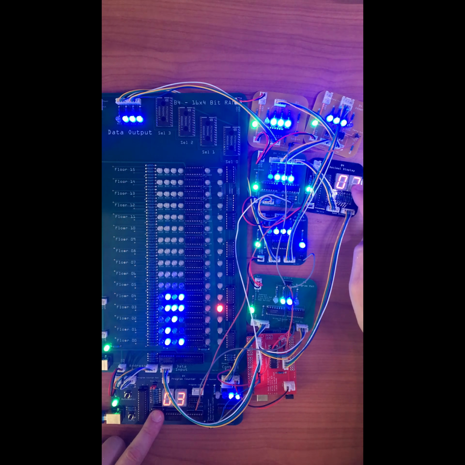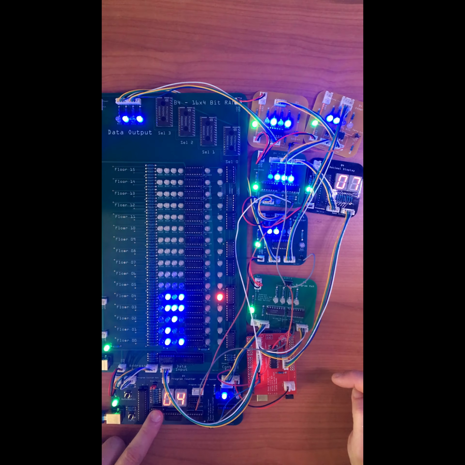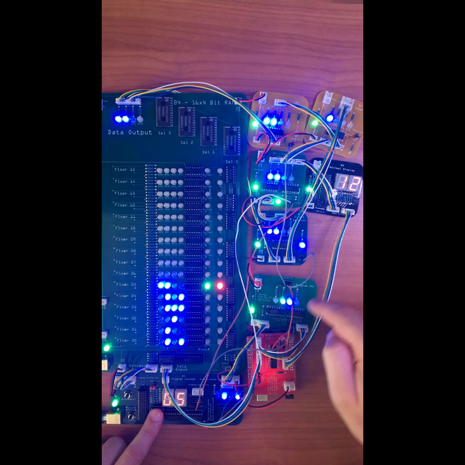In the next step, 7 plus 5 is 12, which has been stored into the RAM module.